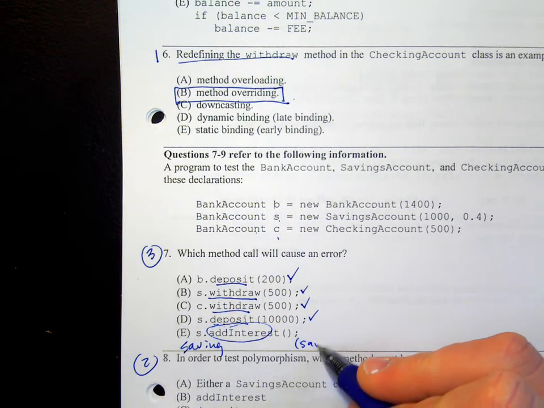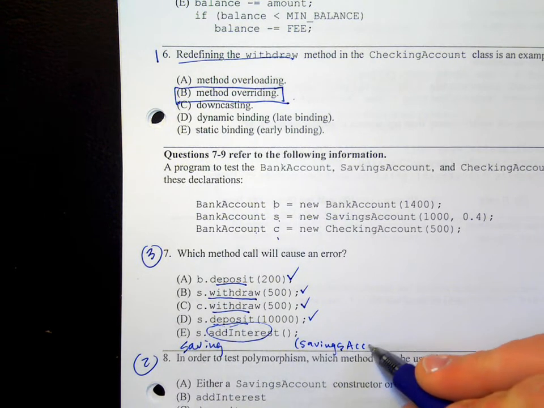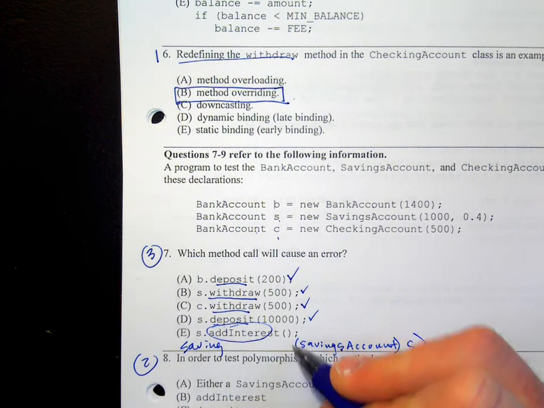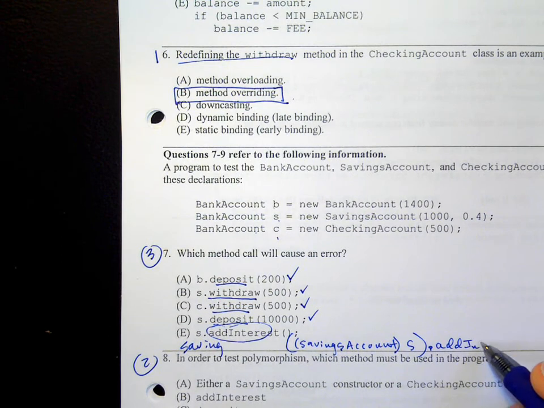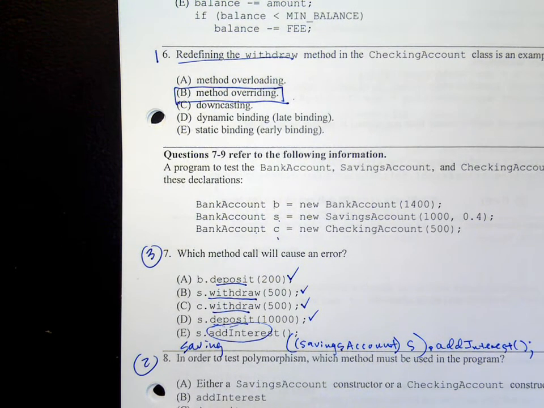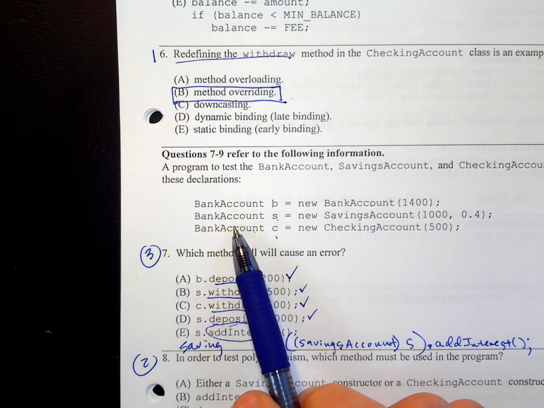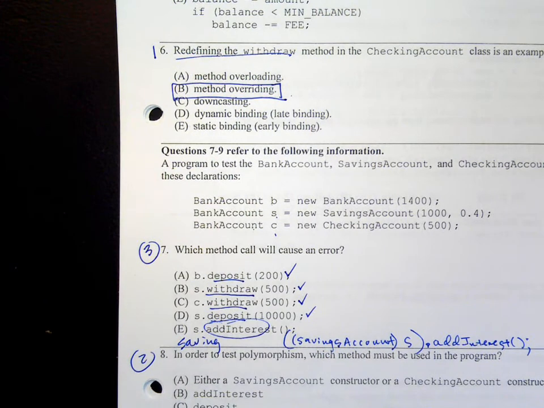I don't know if you guys remember this issue. So you would need to do savings account and cast S and then call add interest. Otherwise, Java can't find that method because it's looking from the bank account down. Now, if it was listed in bank account and just overrode later, it would do the right version. So it's going to be E.